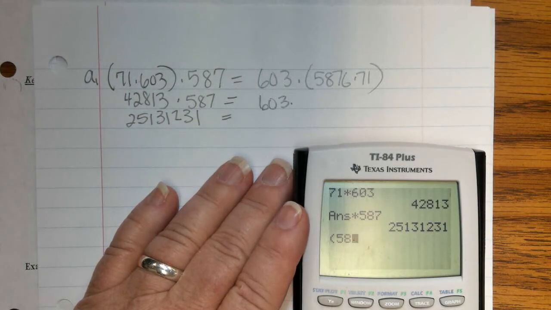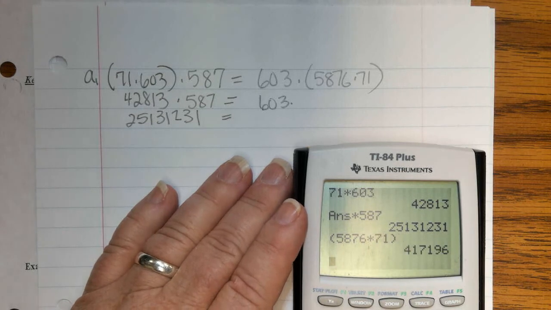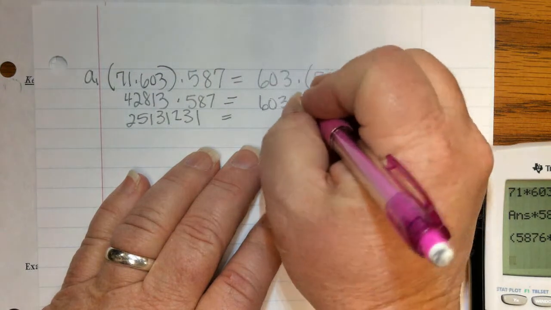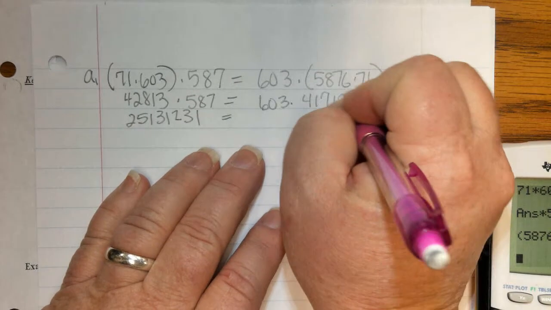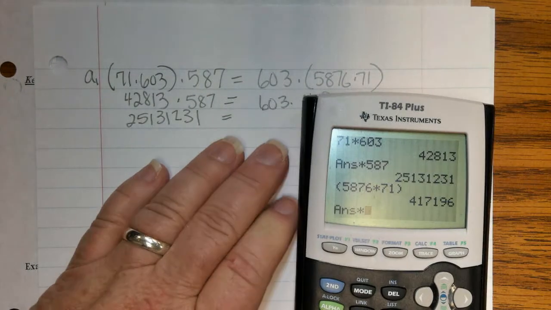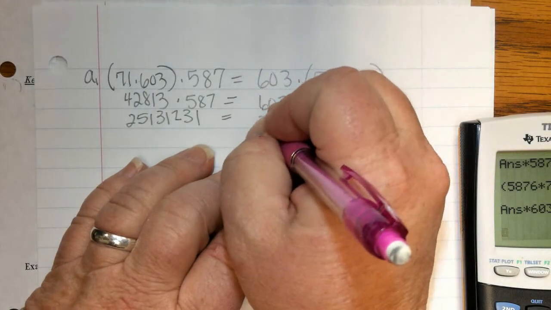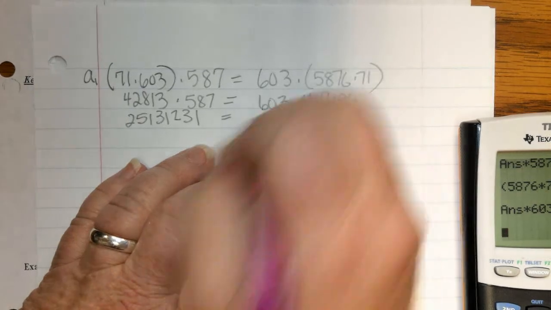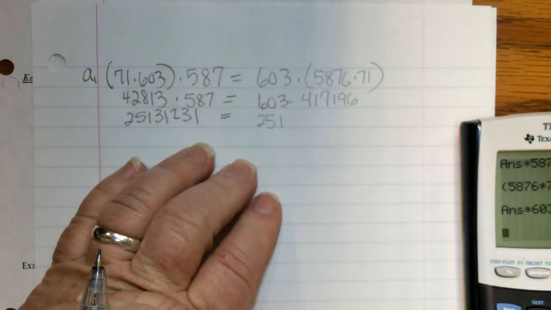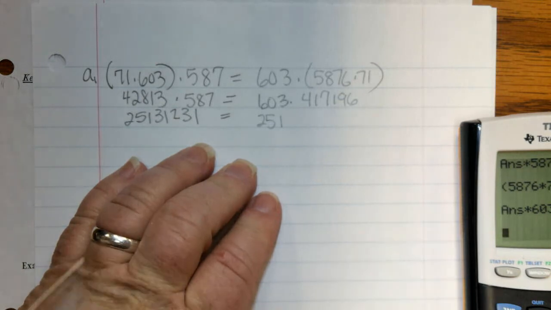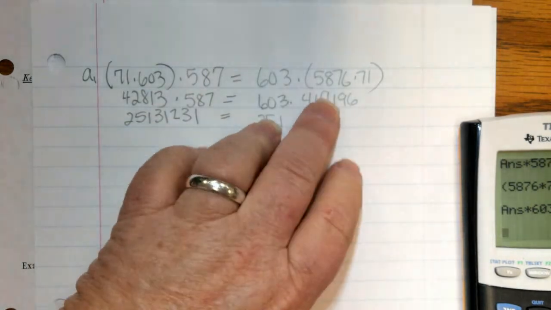So 5876 times 71 is 417196 times 603 is 251... Oh Lord, did I put it in right? Oh no, you're going way back. I forgot the 6 where?